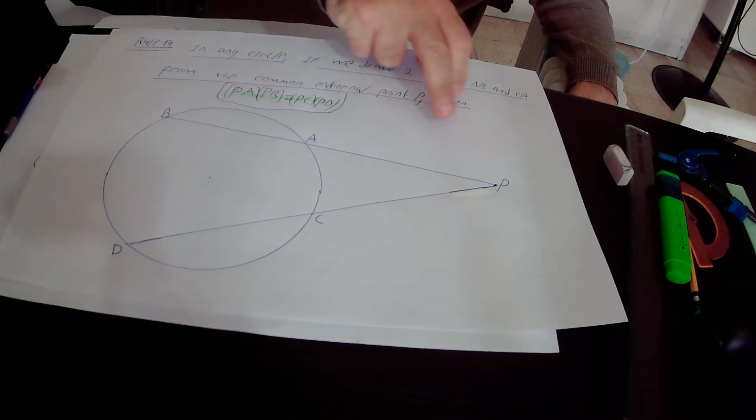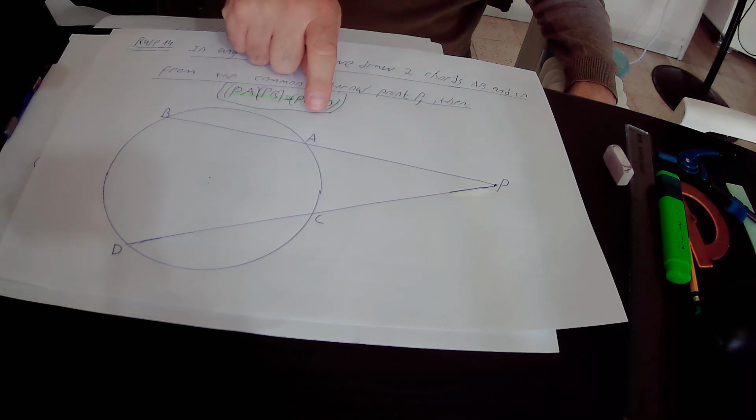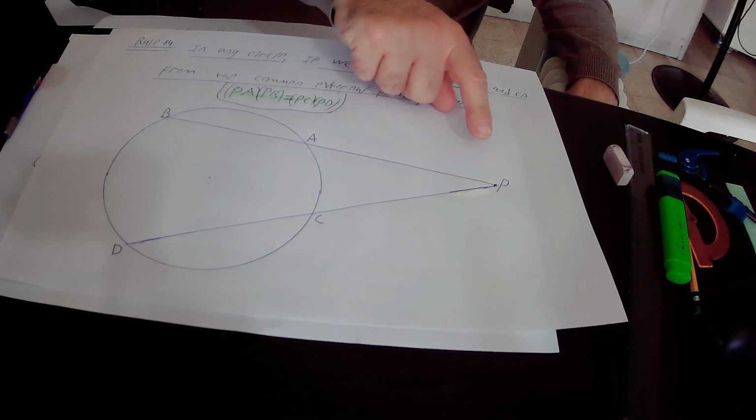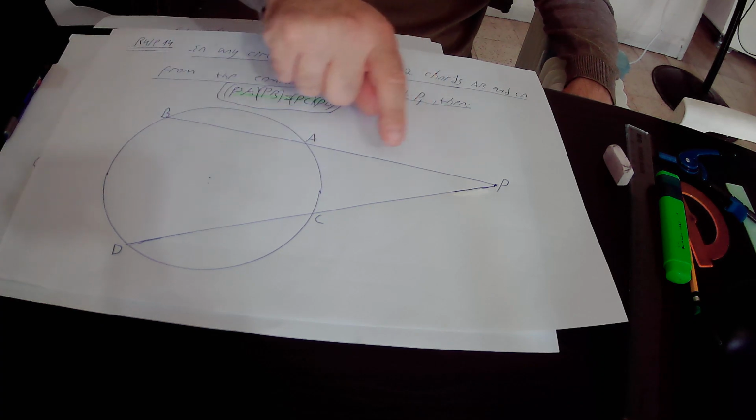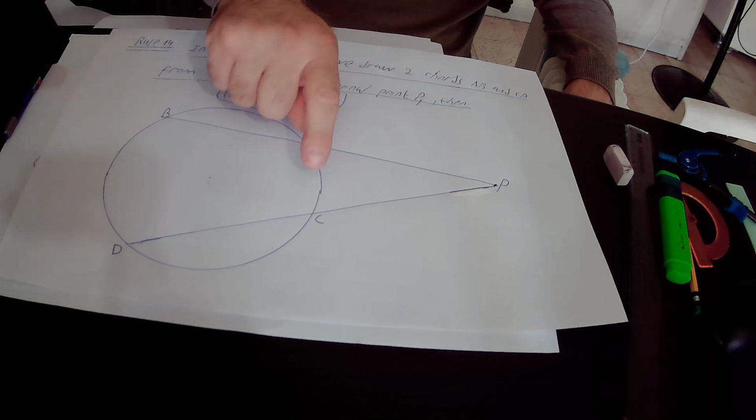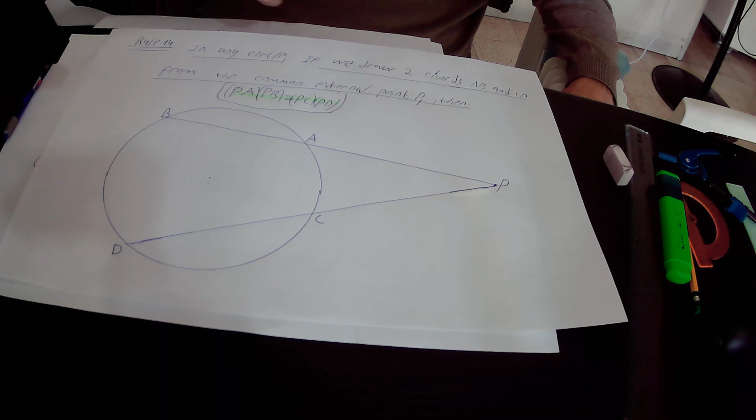The first line segment PB cuts the circle at points A and B, creating chord AB. The second line segment PD cuts the circle at points C and D, creating chord CD.